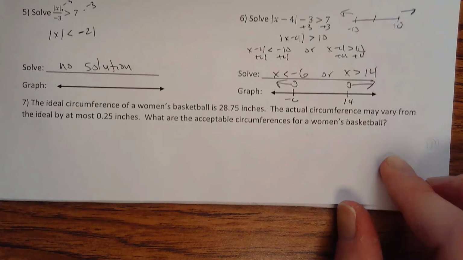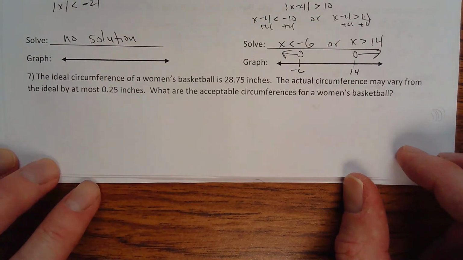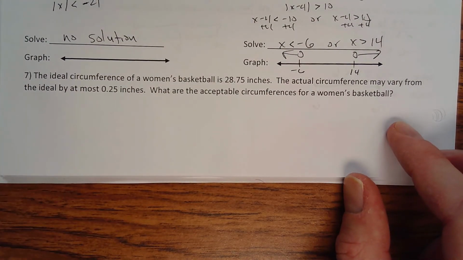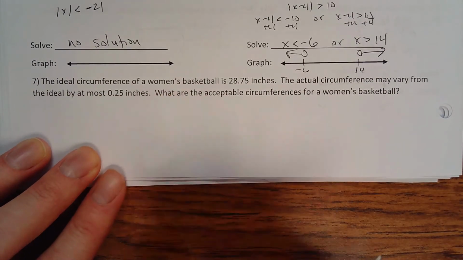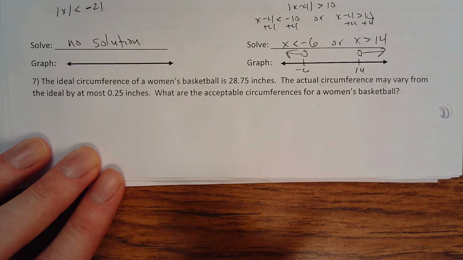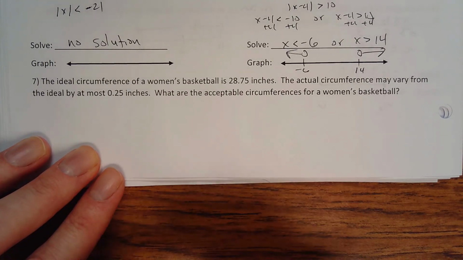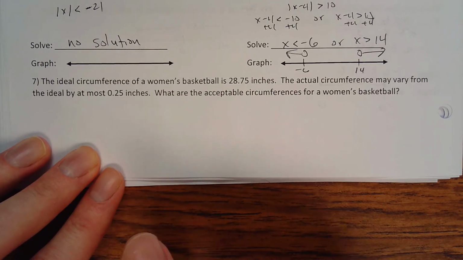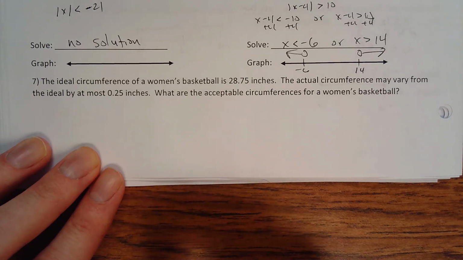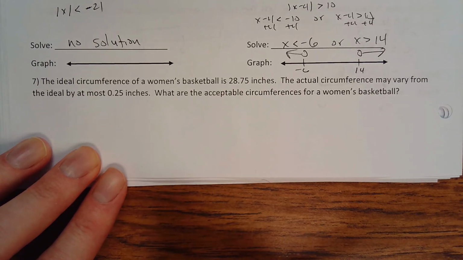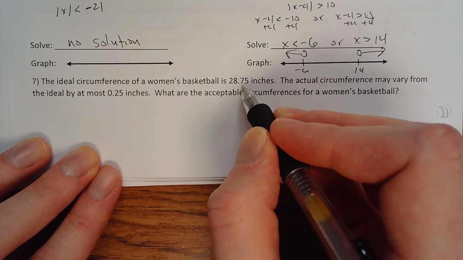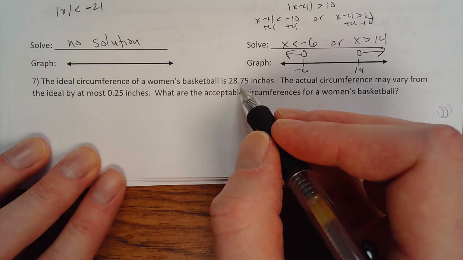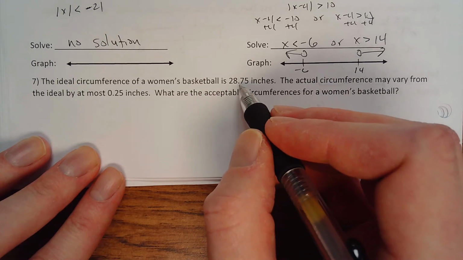Okay, now the last one, the one that people are confused on, but don't overthink this. It just says the ideal circumference for women's basketball is 28.75 inches. The actual circumference can vary. It can go up or down by 0.25, which means the difference between this number and the actual number is allowed to be 0.25 above or 0.25 below.